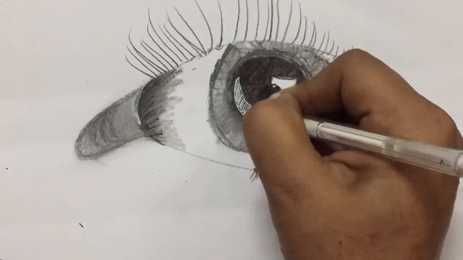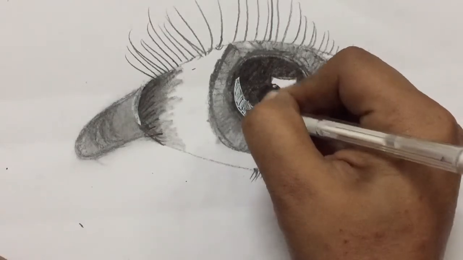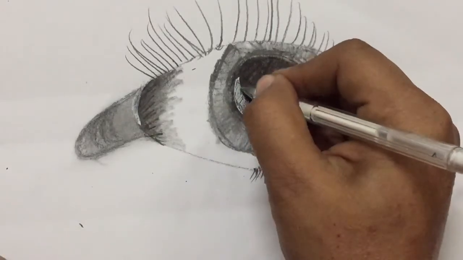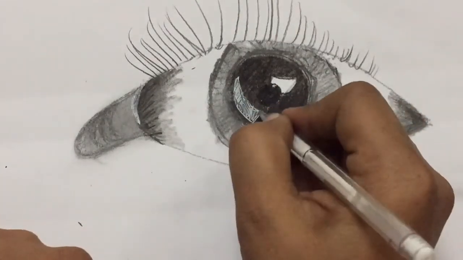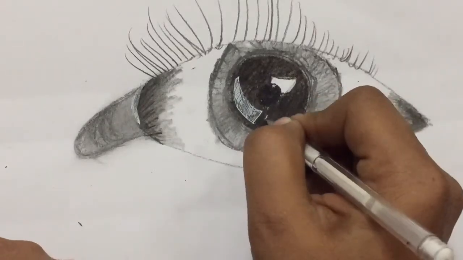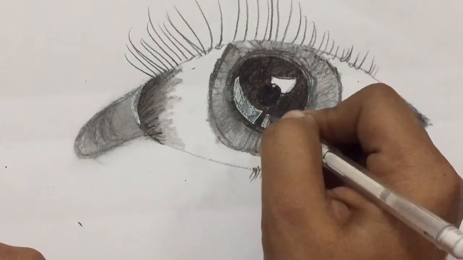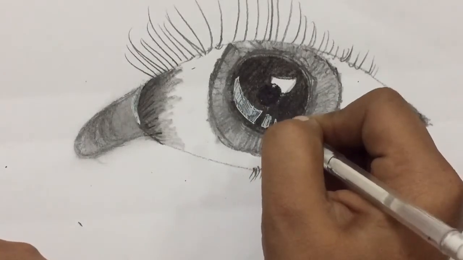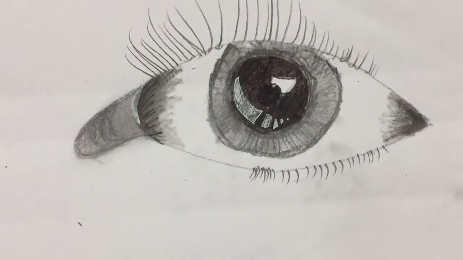Hope that you're understanding, guys. I'm saying again and again that this is the rough drawing which I am drawing. So what I'm going to show you is how and when to use this kind of stuff. Yes.